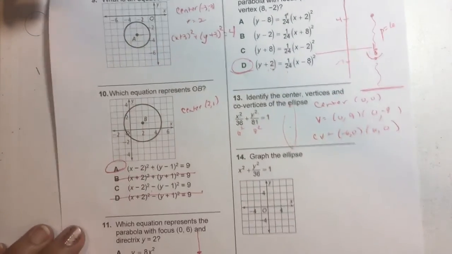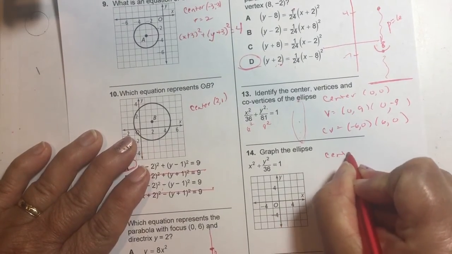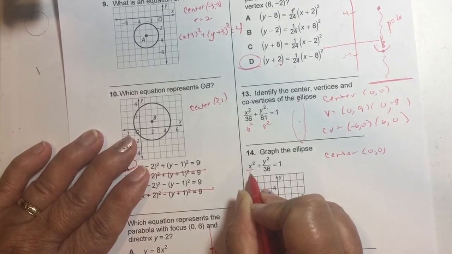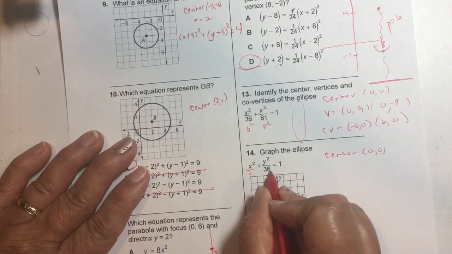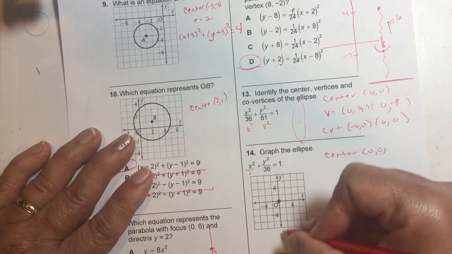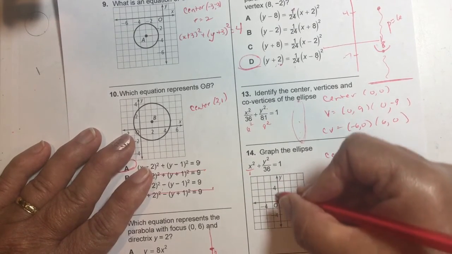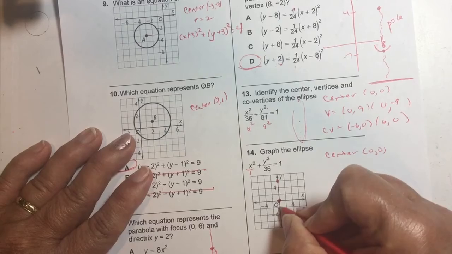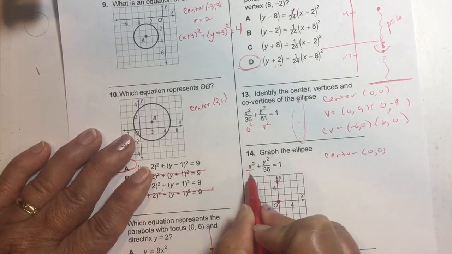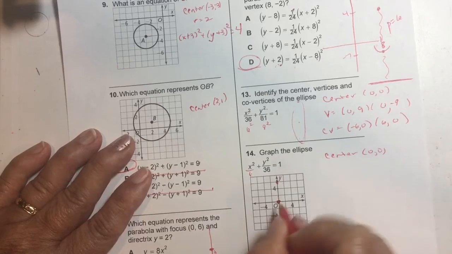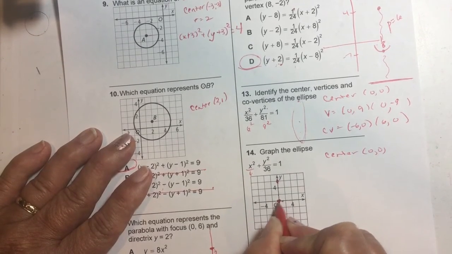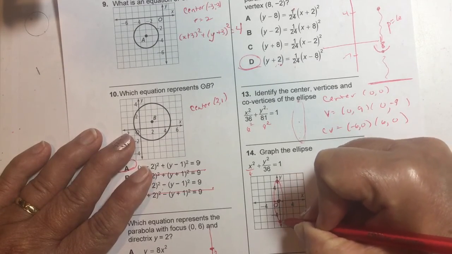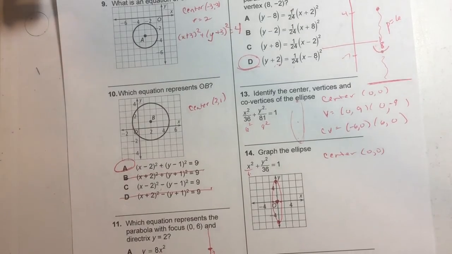So for 14, in order to be able to graph this one, you see that the center is still on 0, 0. This is like a 1 squared, or 1, and this is a 6 squared, or 36. So it's going to be longer going up and down. Okay, it's going to be 6 up and 6 down. 2, 4, 6, 2, 4, 6. It's going to be right and left, the square root of 1, which is 1. Make sure you notice that the 1 is right here. This is a weirdly numbered graph. All right, one more and you're done.